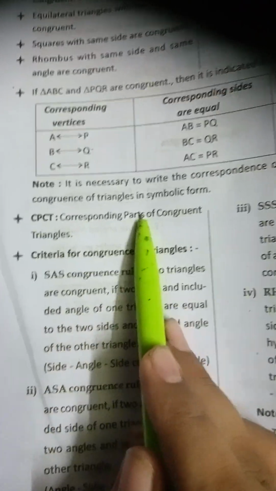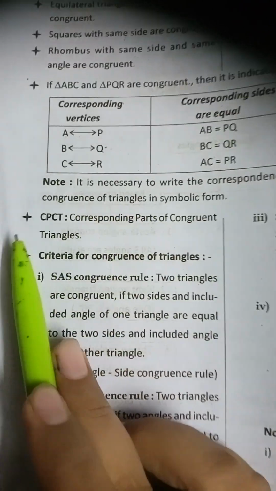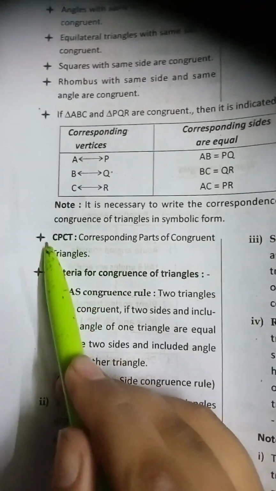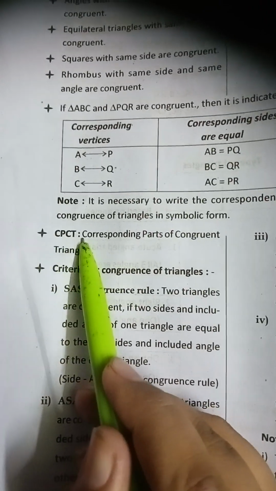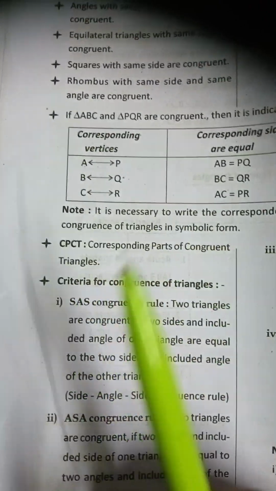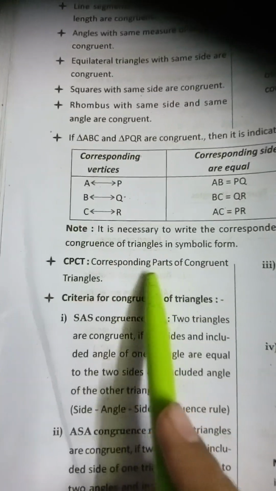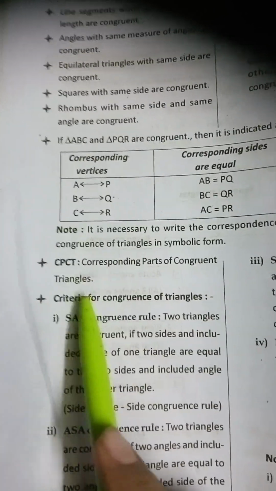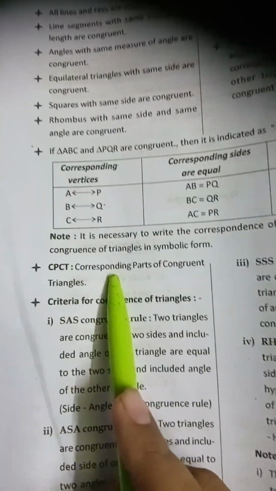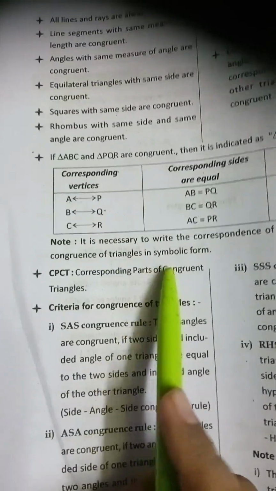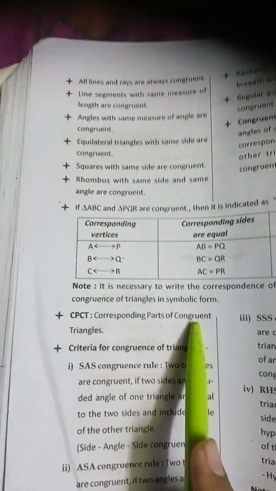CPCT: corresponding parts of congruent triangles. This may come in the bits of your exams. Remember this: CPCT, corresponding parts of congruent triangles.